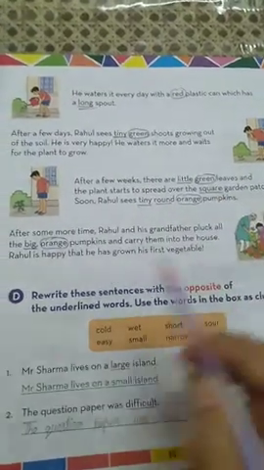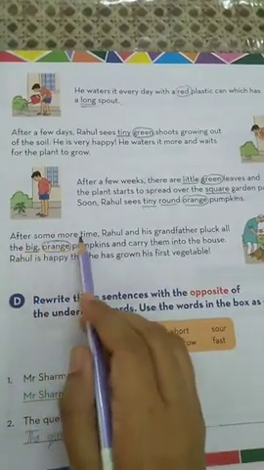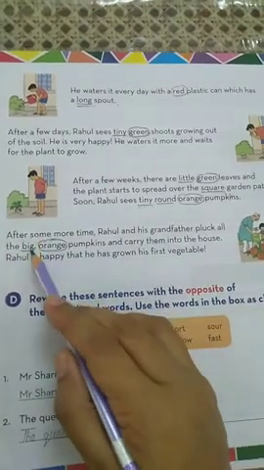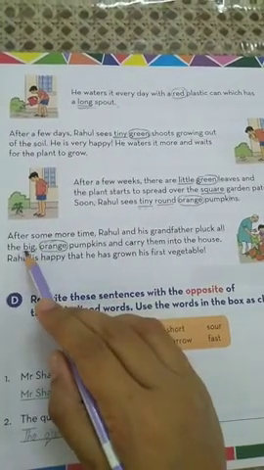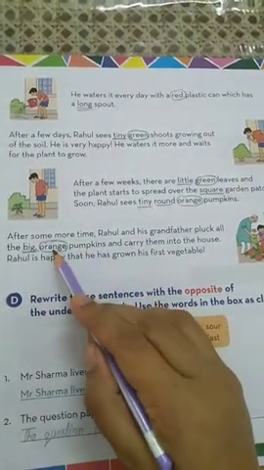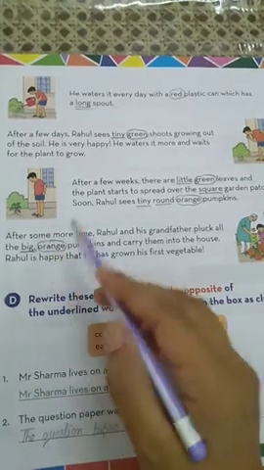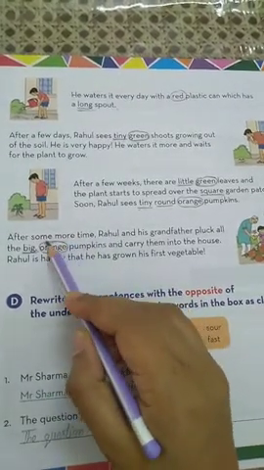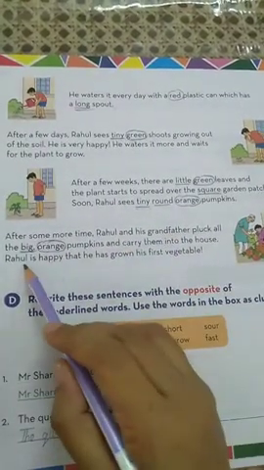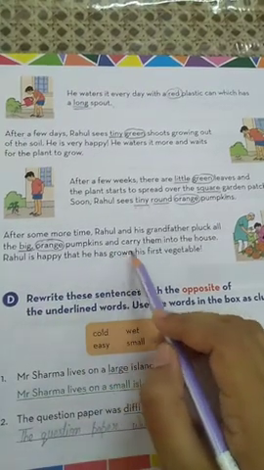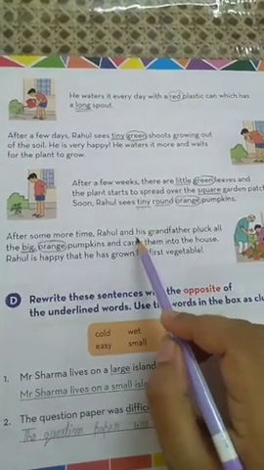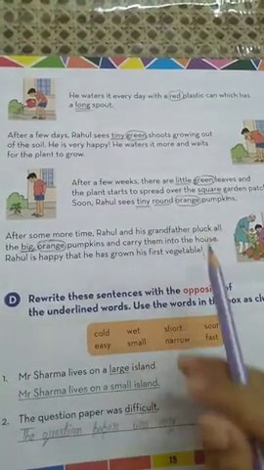Okay, then come to the next paragraph. After some more time, Rahul and his grandfather pluck all the big orange pumpkins and carry them into the house. Big describes the size, so underline the word big. Here the word orange describes the color of the pumpkin, so circle the word orange. Rahul is happy that he has grown his first vegetable. Okay class, you have to do this exercise C in your books only.